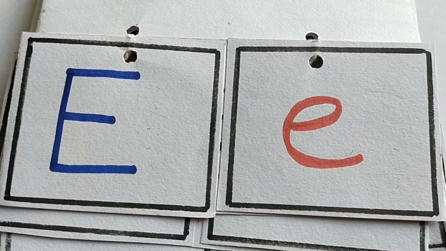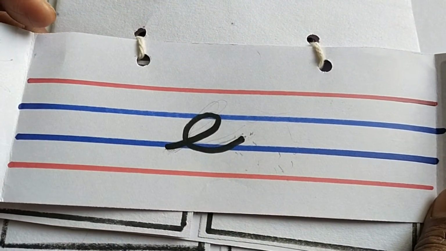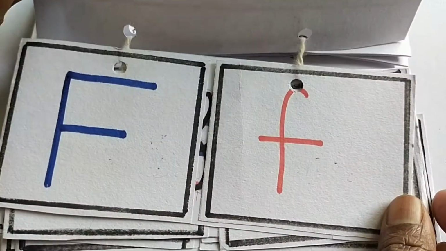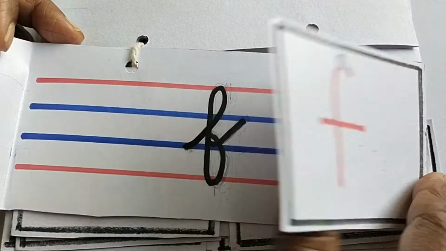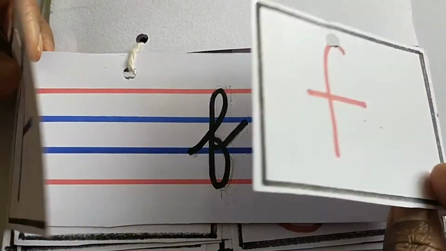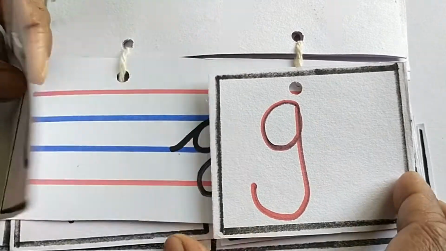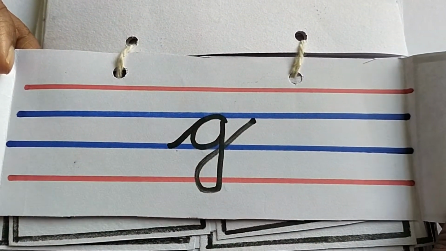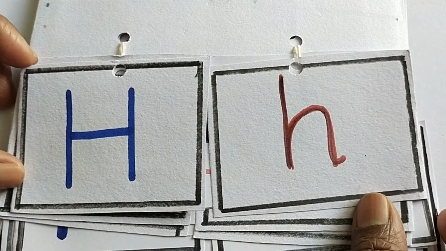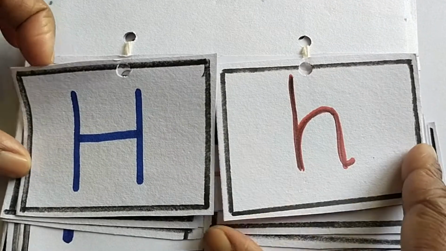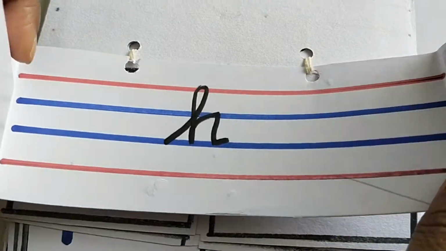Capital E, small e, and this one cursive letter E. Capital F, small f, cursive letter F. Capital G, small g, cursive letter G. Children, repeat after me. Capital H, small h, cursive letter H.